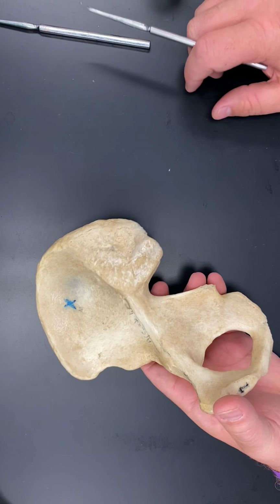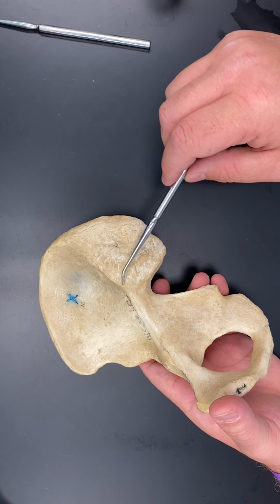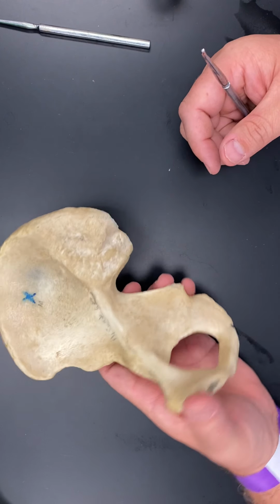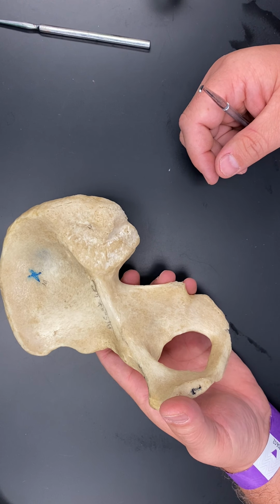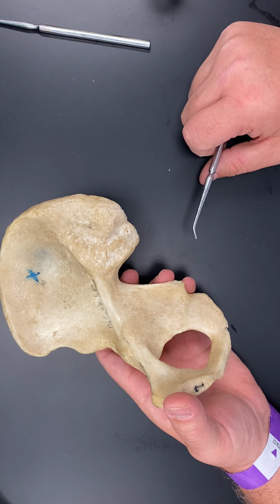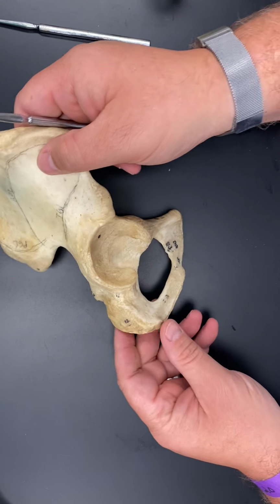The only other structure on your list is the articular surface. This is this really rough patch that is posterior that articulates with the sacrum. So the sacrum articulates right here with the ilium. All right, let's look at the ischium.